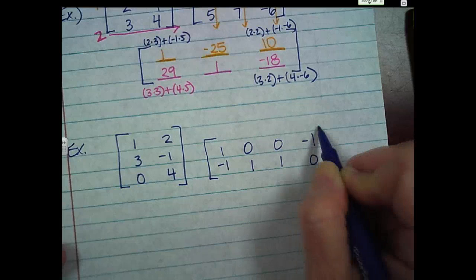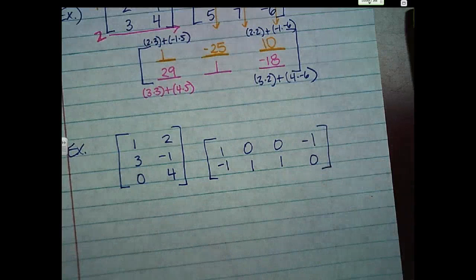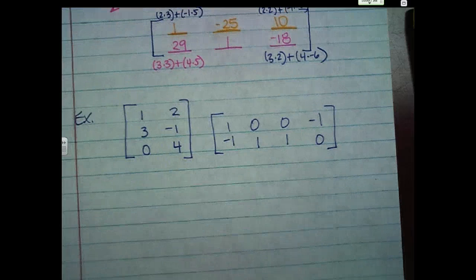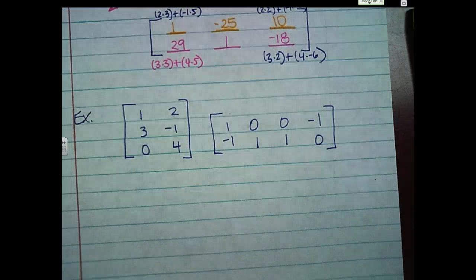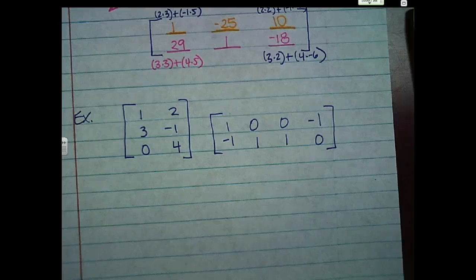Guys, when you do these by hand like this, there usually will be a lot of zeros because it makes life a lot better. You got it filled in? And again, you can use your colors if you want.